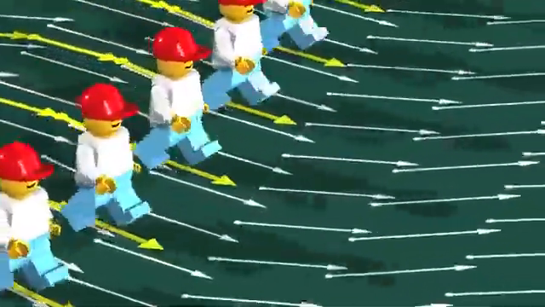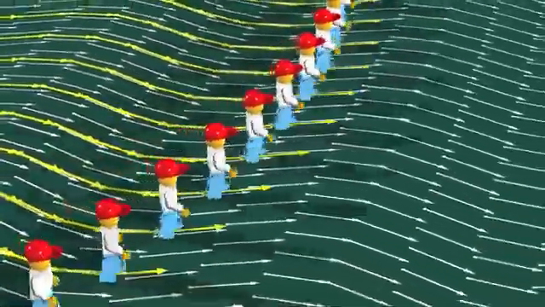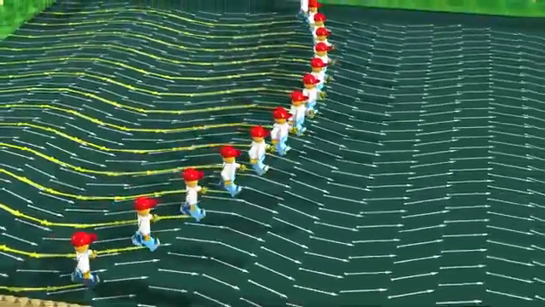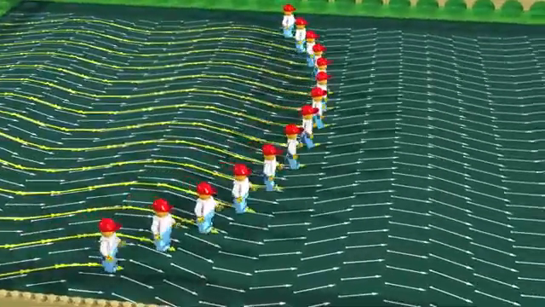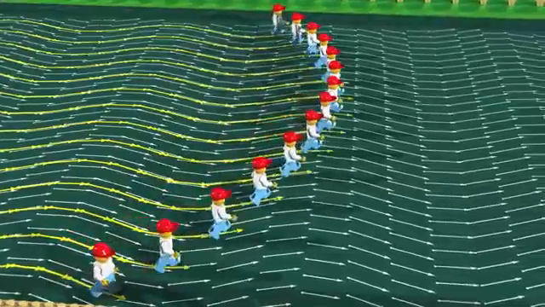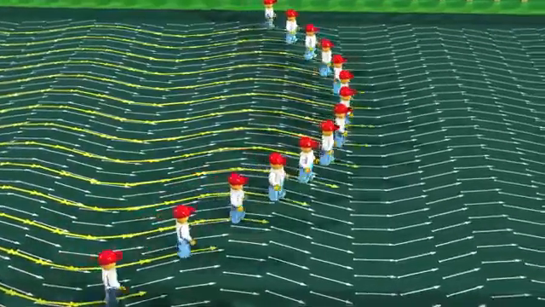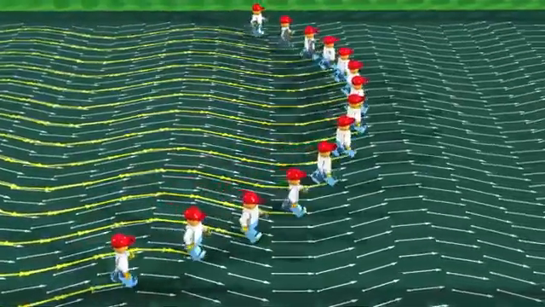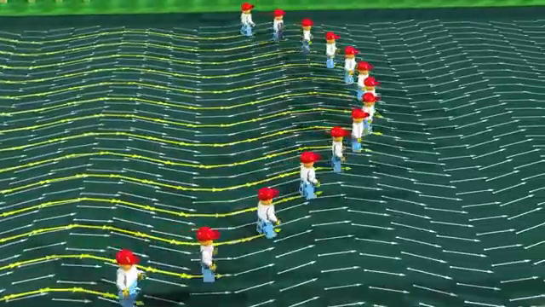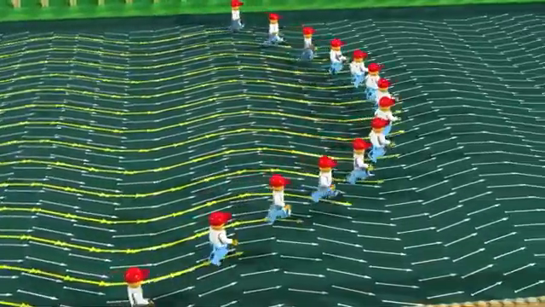A brief moment later, they've arrived at a new point with a new direction and speed, and off they go again. They do this over and over again. Walking is not difficult. Just put one foot in front of the other and do it again.